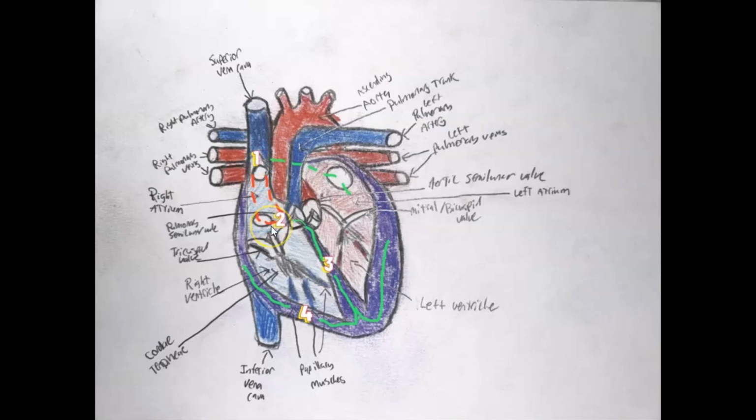It's important that the atria contract before the ventricles do to ensure effective blood flow. To achieve this, the AV node over here acts as a gateway, slowing down the electrical impulses before allowing them to pass through to the ventricles. This delay gives the atria enough time to contract and push blood down into the ventricles, allowing them to fill.